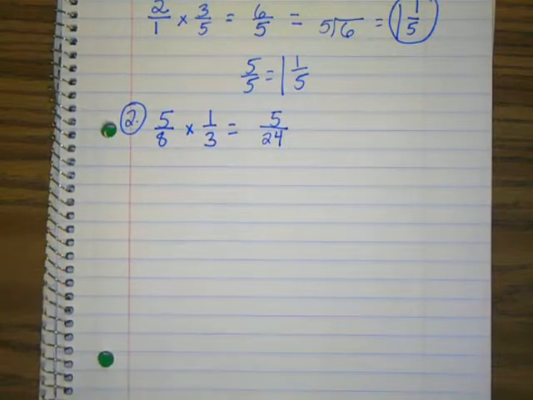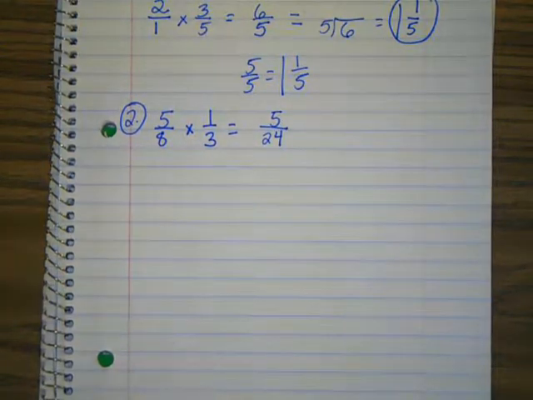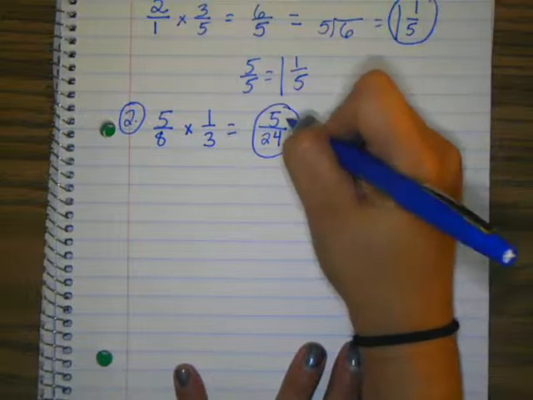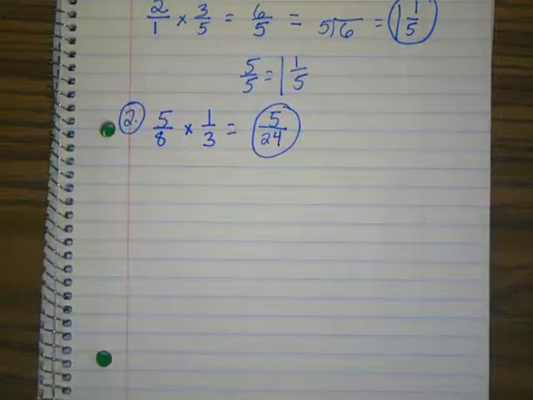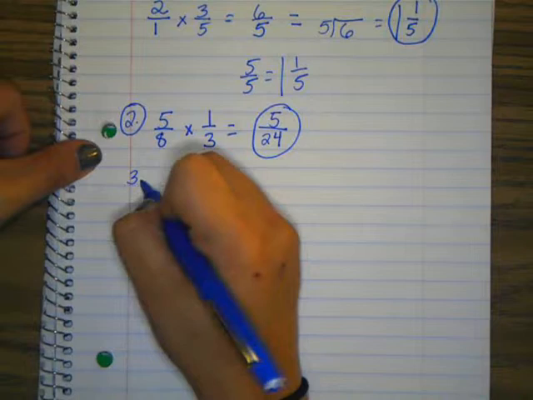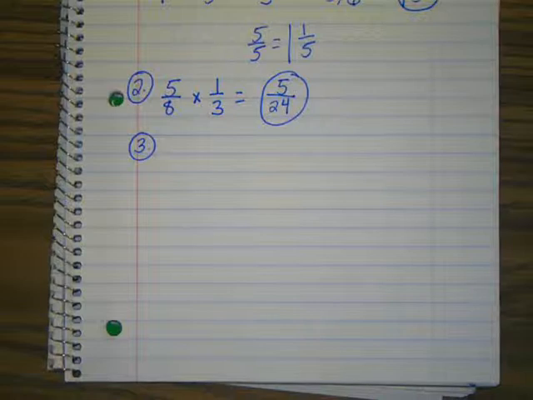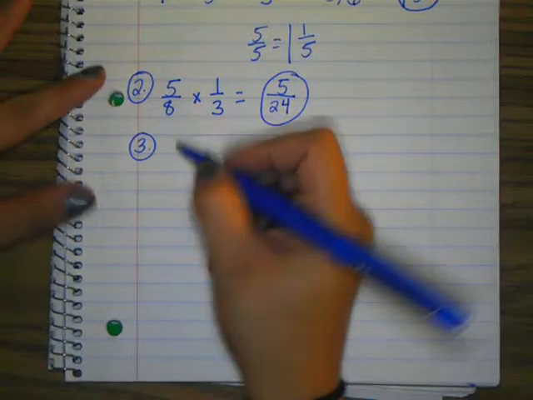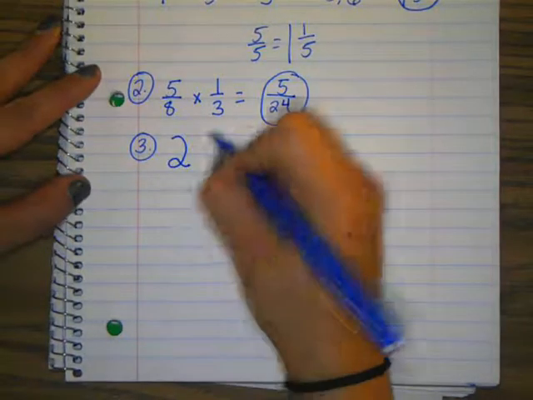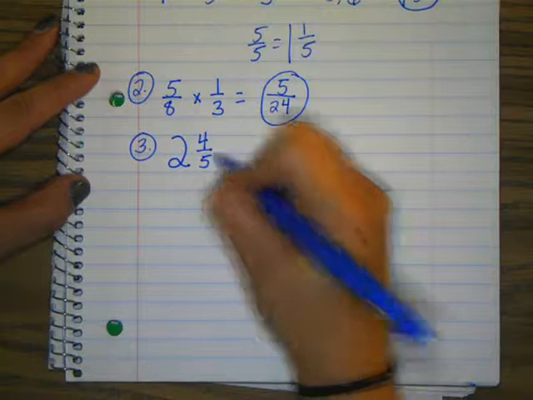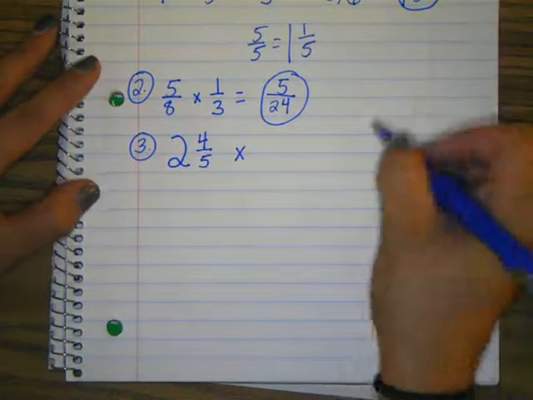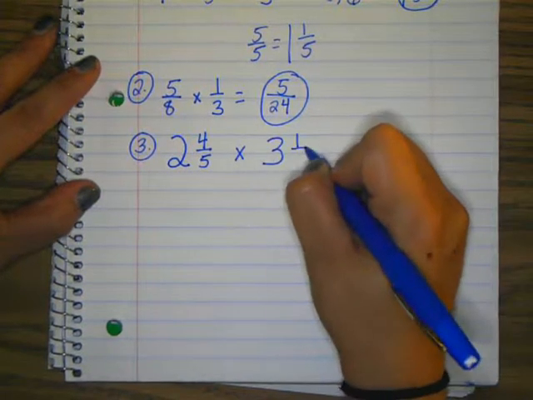Okay, third type is when we have mixed numbers. For example, you might have 2 4/5 times 3 1/8. Turn and talk. How do you solve this? And stop. Raise your hand to share.